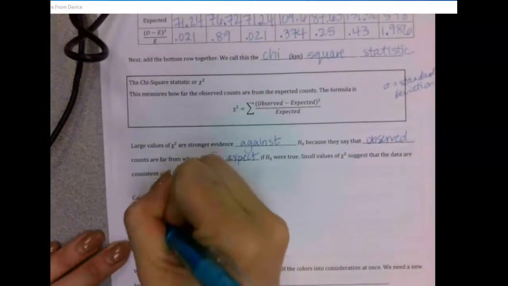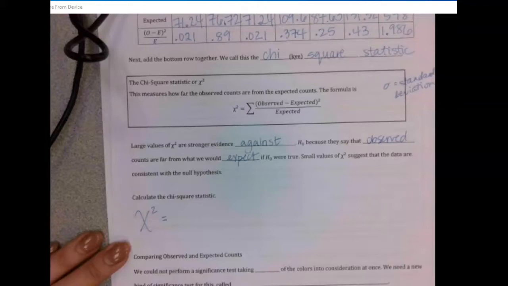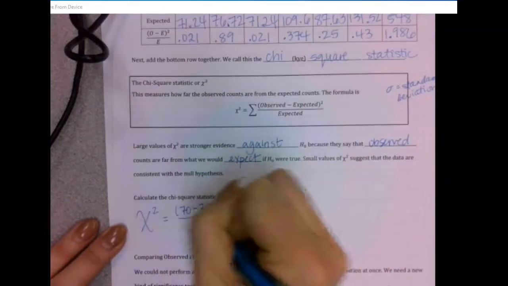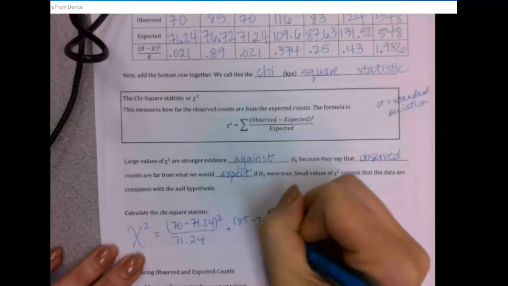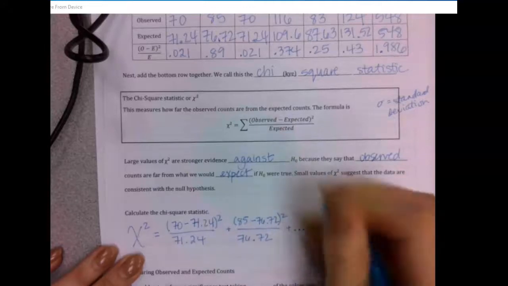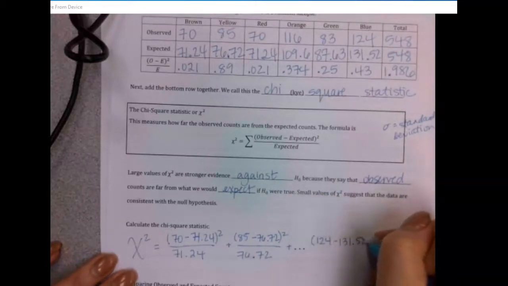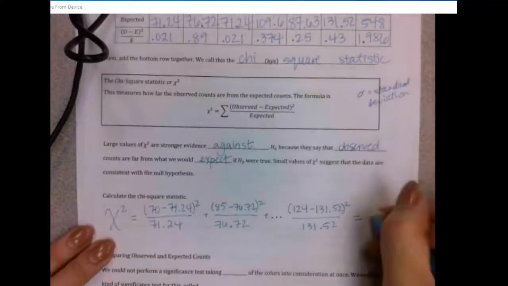So to calculate your chi-squared, it looks like a giant cursive X. It's just a capitalized X here. You do the observed minus the expected. So we're using these numbers back up here. You're squaring that, and then you divide it by the expected, and then you would add it to the next one, which would be 85 minus 76.72, squared, divided by 76.72, and you'd keep doing that all the way through our blue. So that would be the 124 minus the 131.52 squared divided by 131.52. And whenever you add up each one of these fractions, we'll get what we got here, the 1.986.